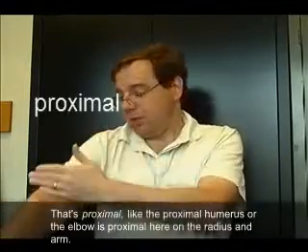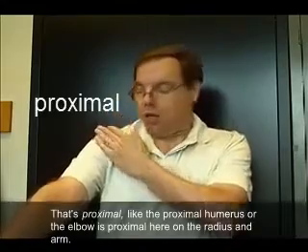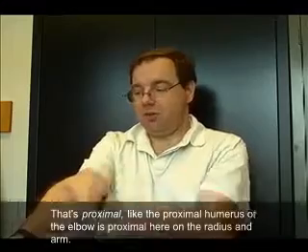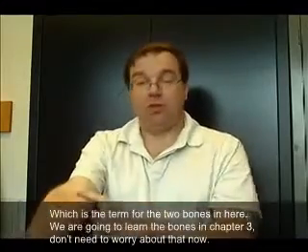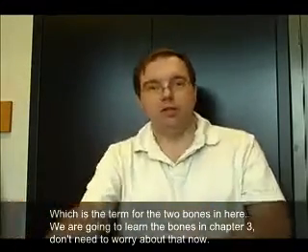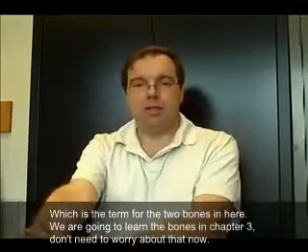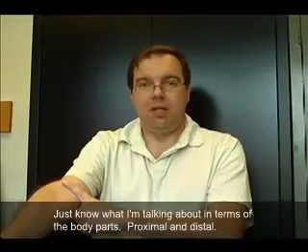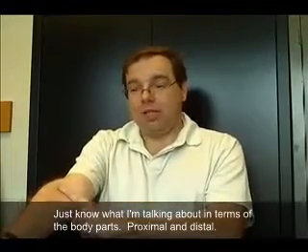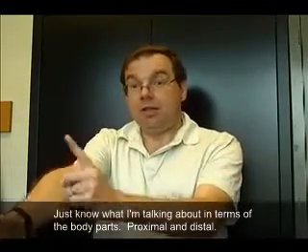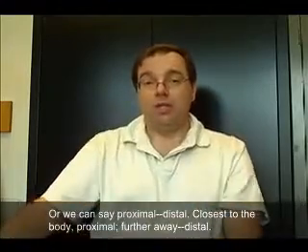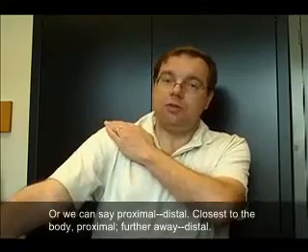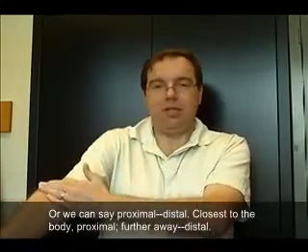Well, that's proximal, like the proximal humerus. Or the elbow is proximal here on the radius and ulna, which is the term for the two bones in here. We're going to learn the bones in Chapter 3. Don't need to worry about that now. Just know what I'm talking about in terms of the body parts. Okay, proximal and distal. Closest to the body, proximal. Further away, distal.